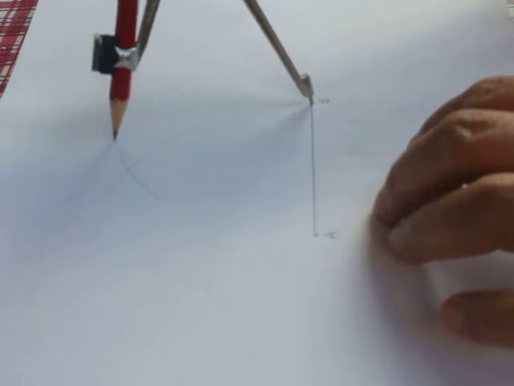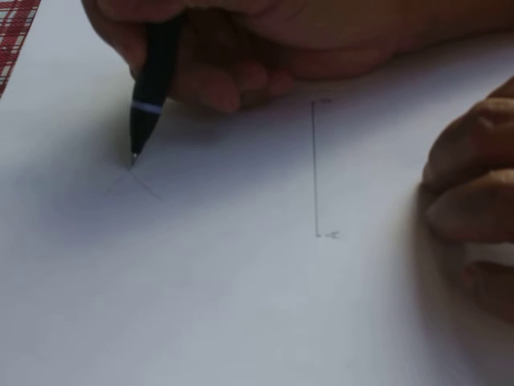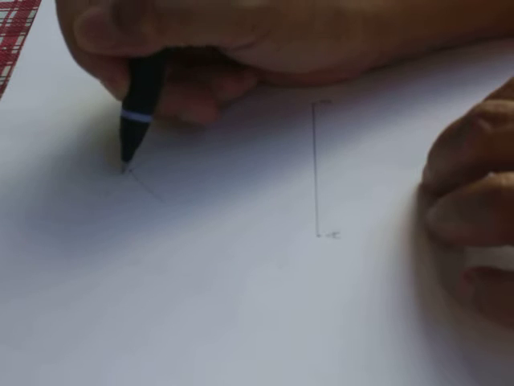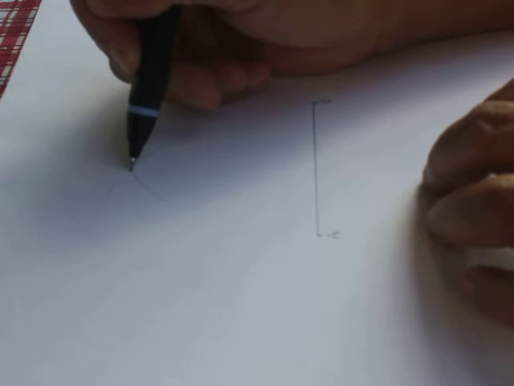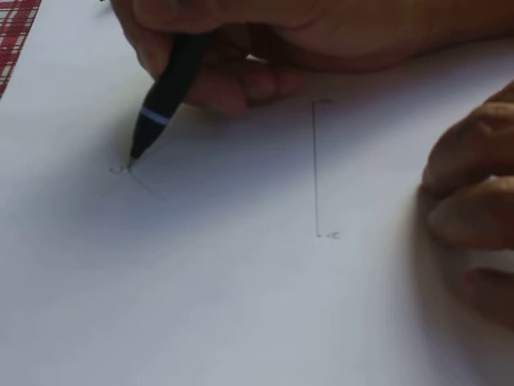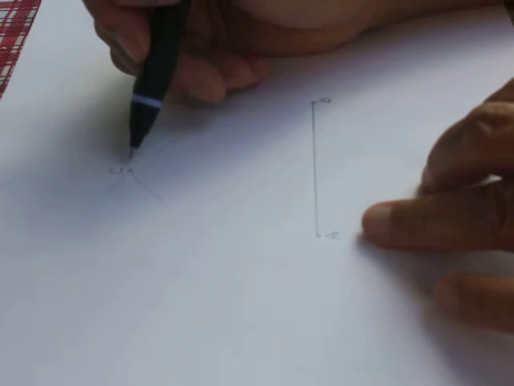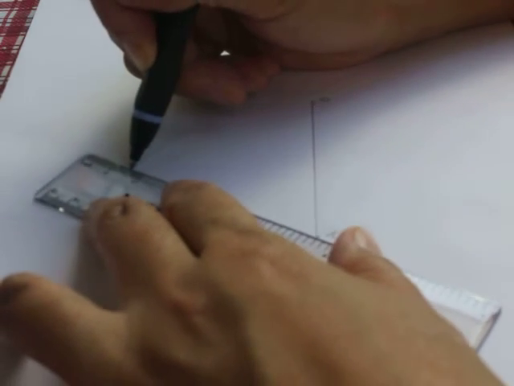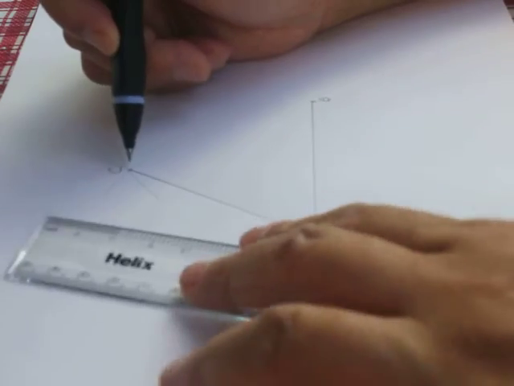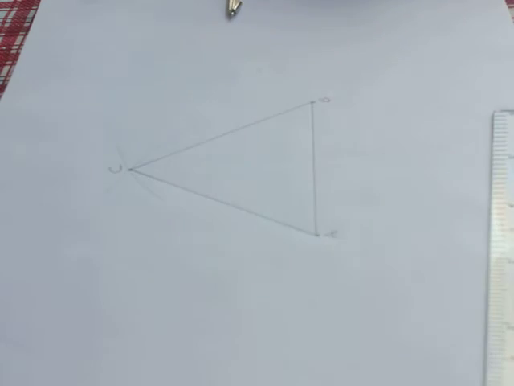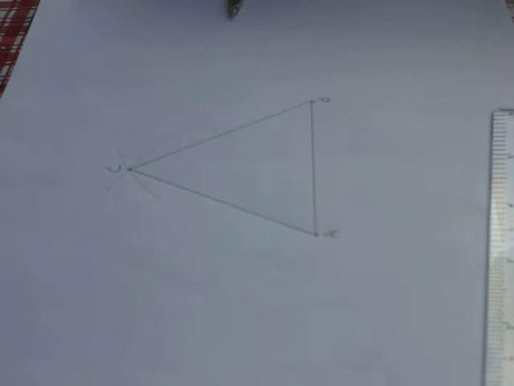Now in this case, we have a point of intersection. This point is on both arcs. I name it point C. The length from point C to point A, and the length from point C to point B, are both the same. And therefore, if I join the points together, I form a triangle, and this is an equilateral triangle.